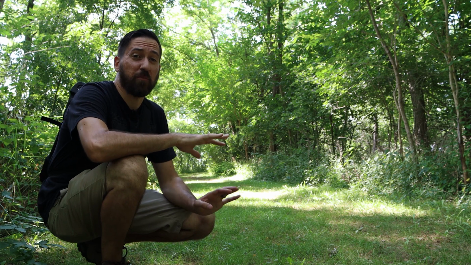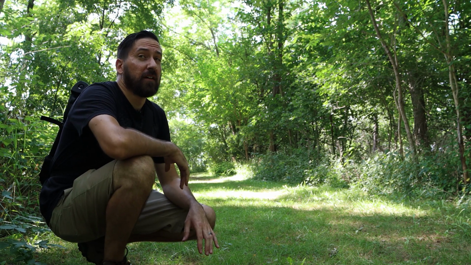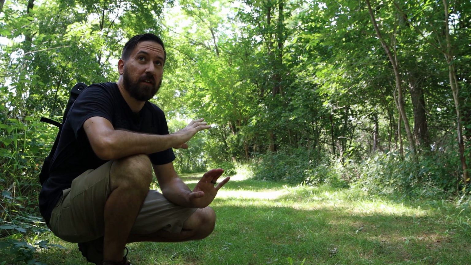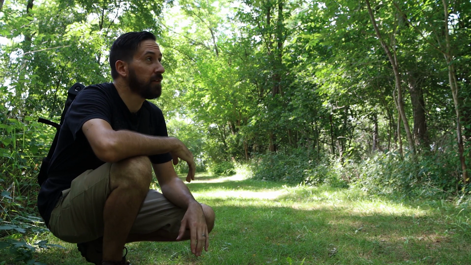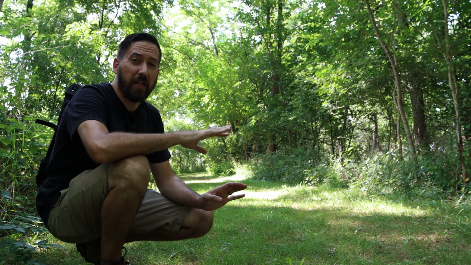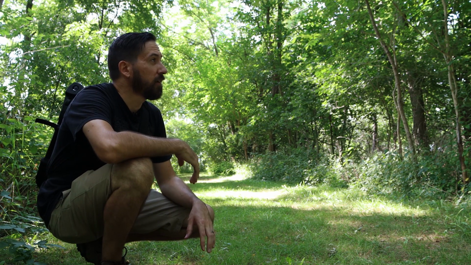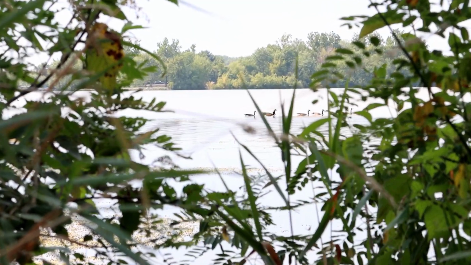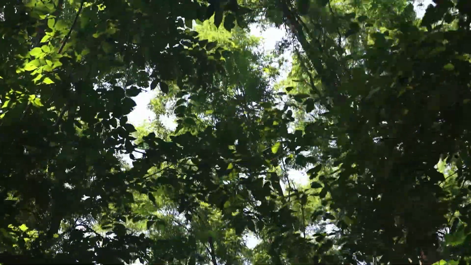This is one of my favorite places to be. It is so nice to just sit here and watch and listen. There's nobody out here. It's about 30 minutes from our house. There's a beautiful lake and this amazing old growth forest.